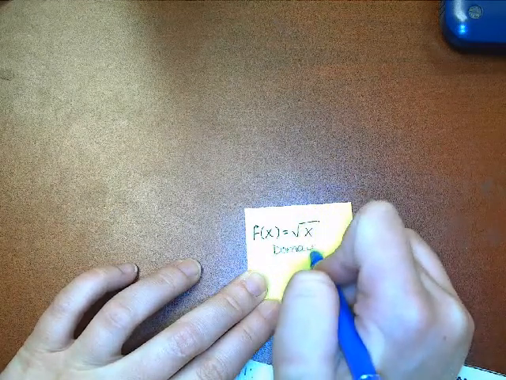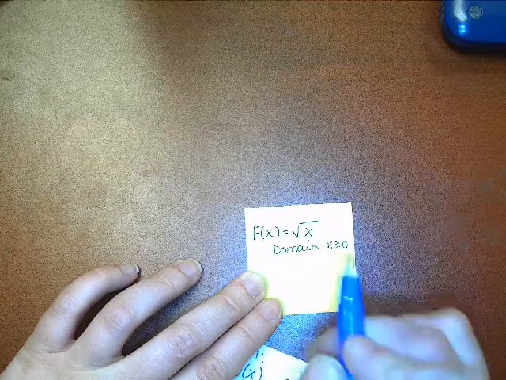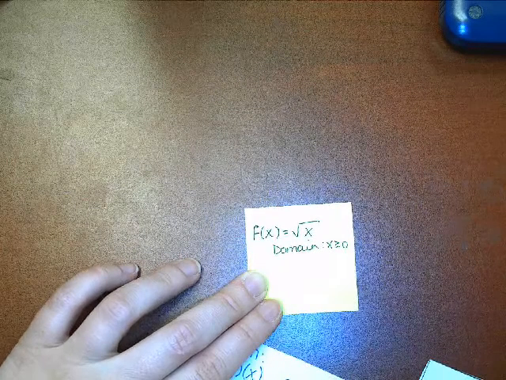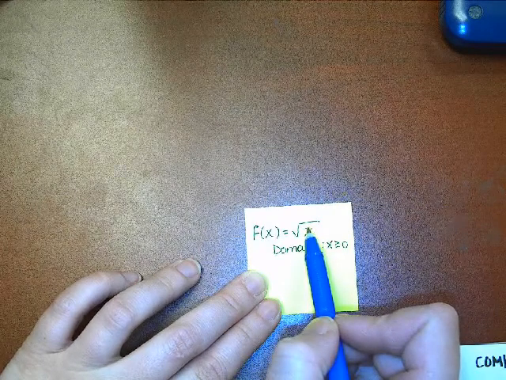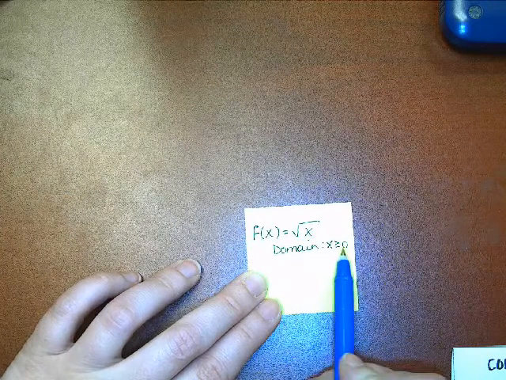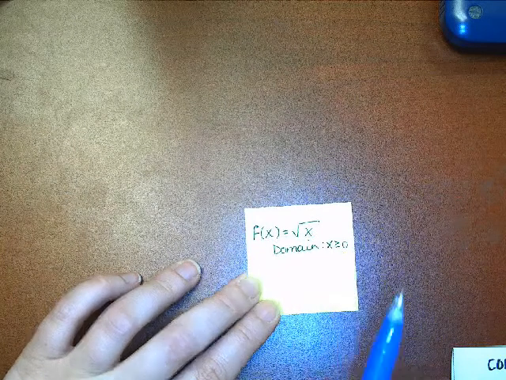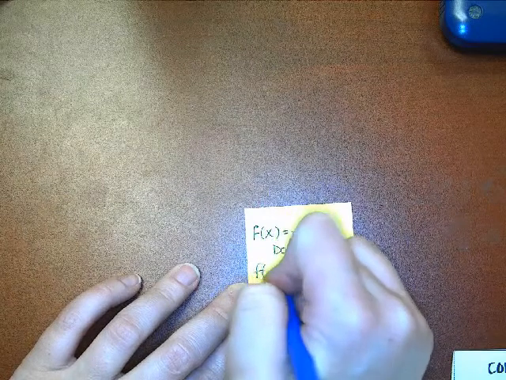So the domain is that x has to be greater than or equal to 0, so 0 to positive infinity. If it were more than just x under there, I'd have to say that stuff under there has to be bigger than or equal to 0. So that's one domain restriction.